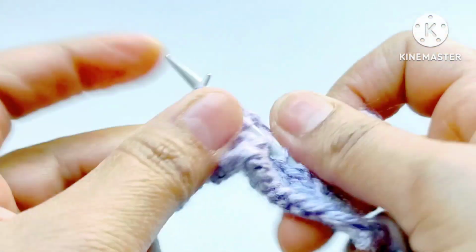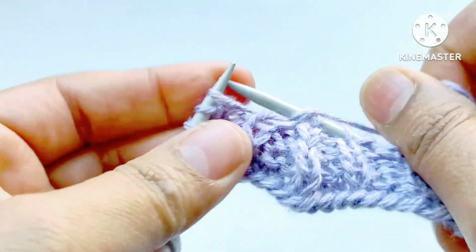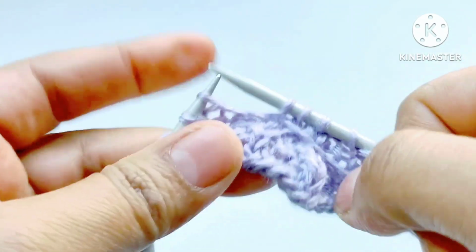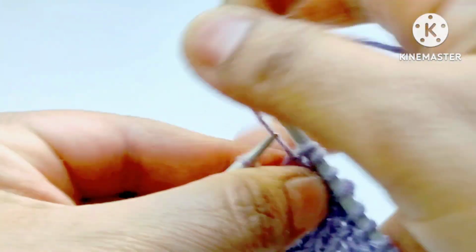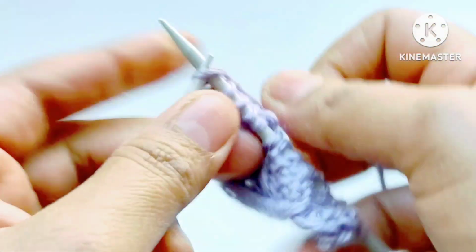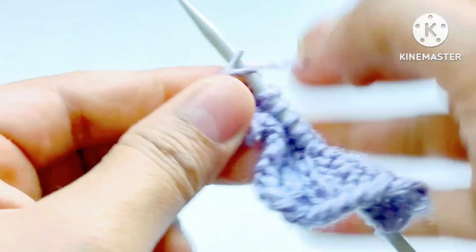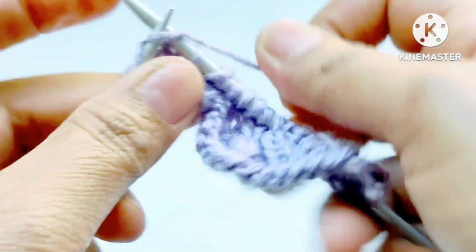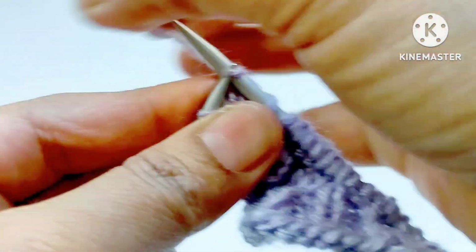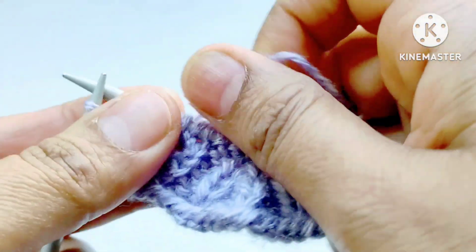Then knit 1, yarn in front, purl 2 stitches, 1 and 2, yarn in back, knit 1, yarn over, knit 3 stitches, 1, 2, then 3.